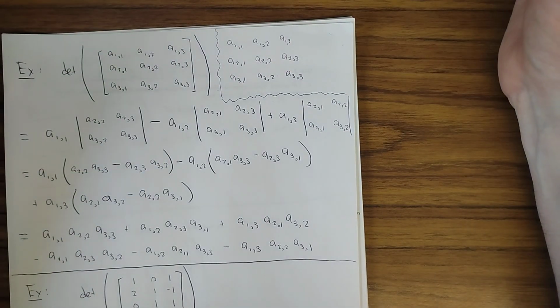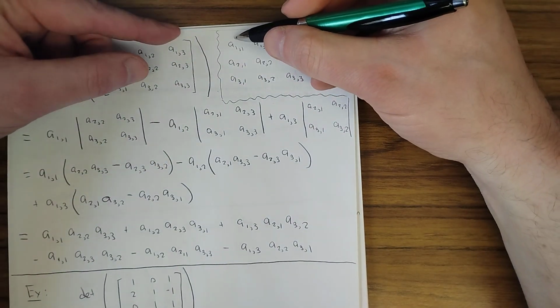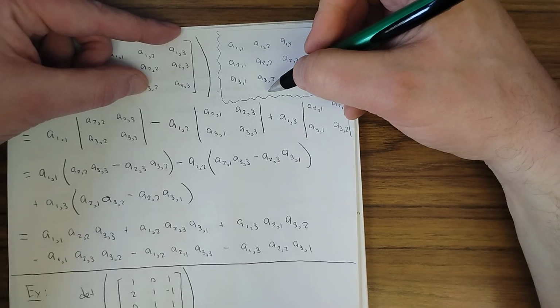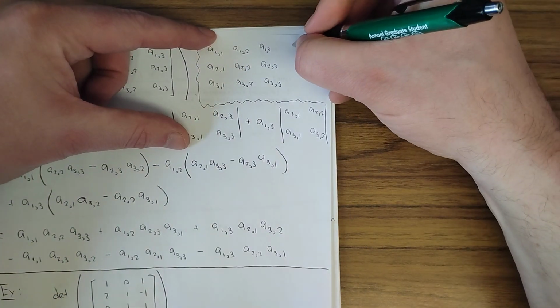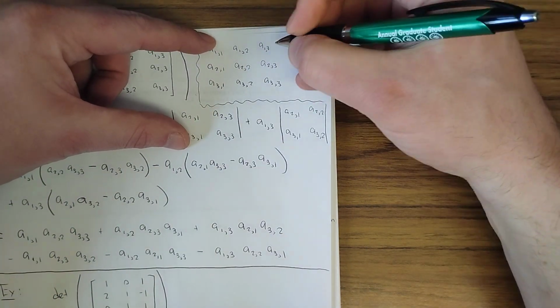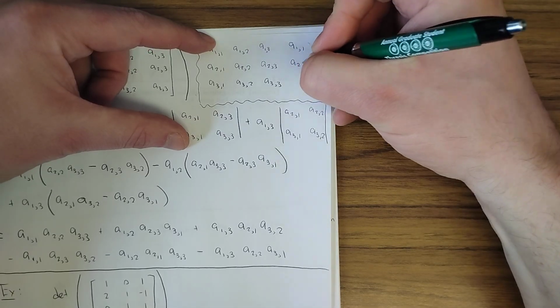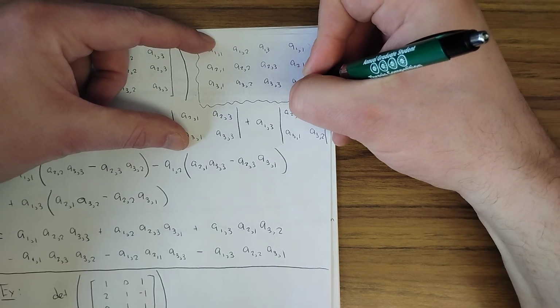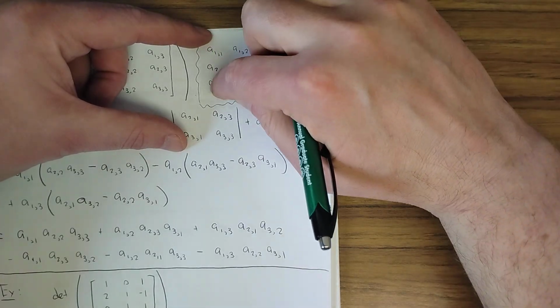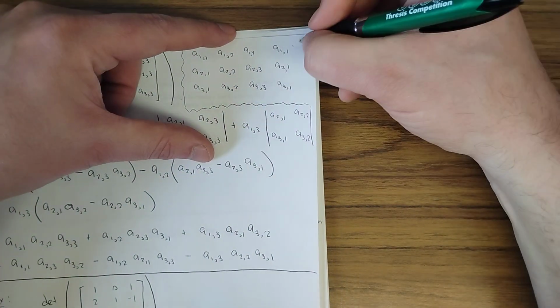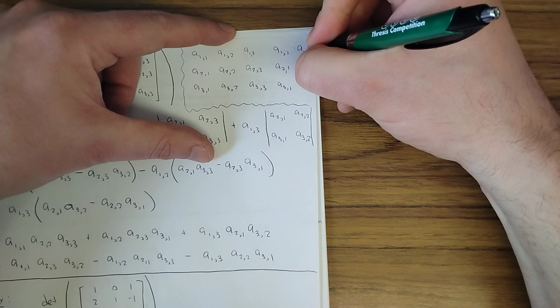I copy my numbers down. I'm going to duplicate the first two columns. So I do this to the right. I just duplicated this. Okay, one more. Bear with me.